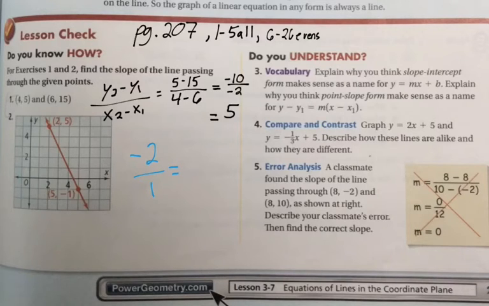Anytime I'm going left to right, it's positive. So down 2, meaning negative 2. Over 1, to the right 1, would be a positive 1. If it went left 1, it'd be a negative 1, and the two negatives would make a positive. But in this case, the steepness of the line is negative 2.